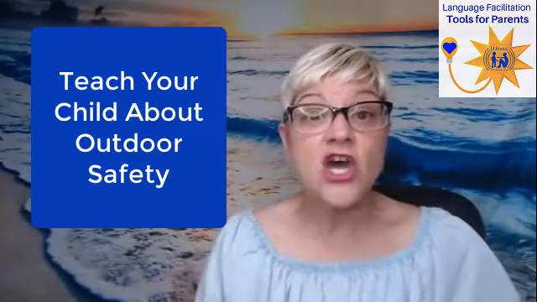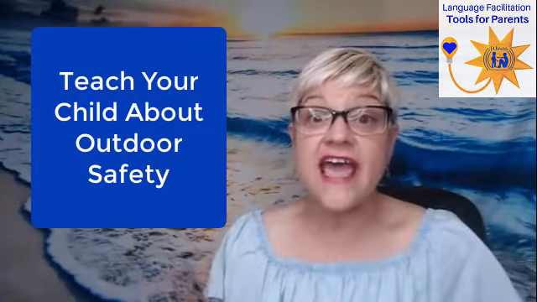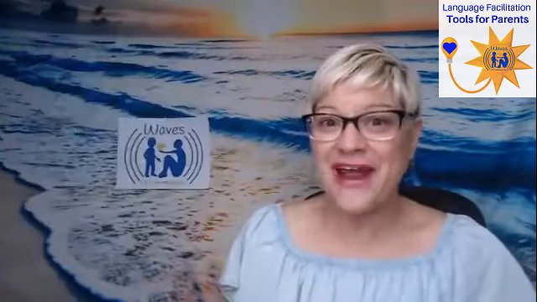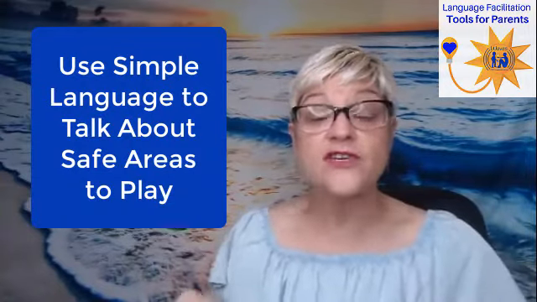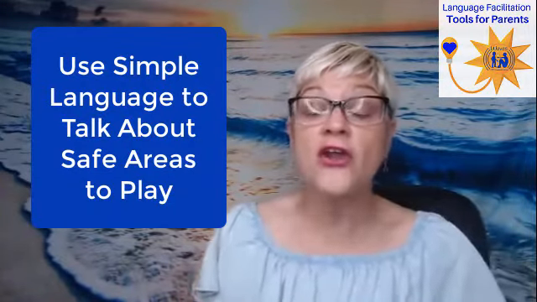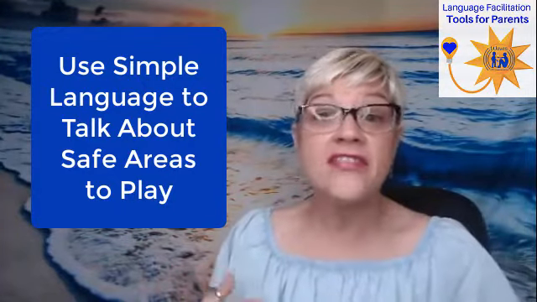All right. The next strategy is to talk about outdoor safety. So there's lots of things that are potential threats or issues that could happen with our safety that are outside of our house that aren't inside. So there's streets, of course, that you have to practice holding hands before you cross streets. But even if you're outside in your own yard, you want to make sure that your child understands it's important that they stay close to the house, that they stay in vision of a person if you don't have a fence in your yard.